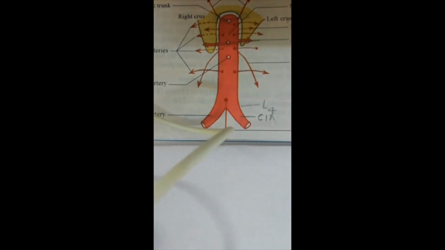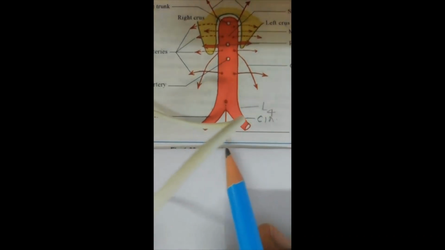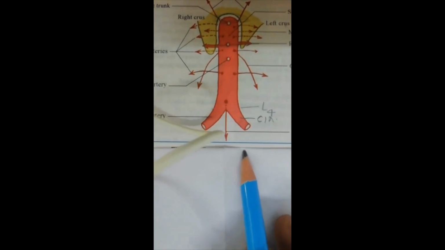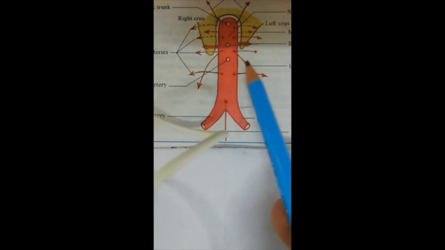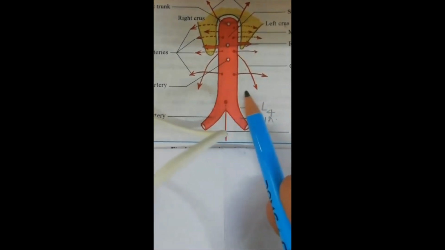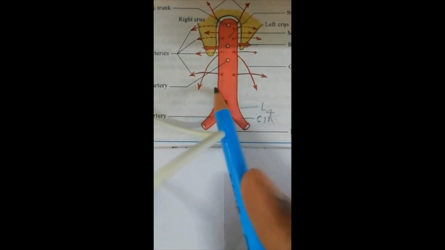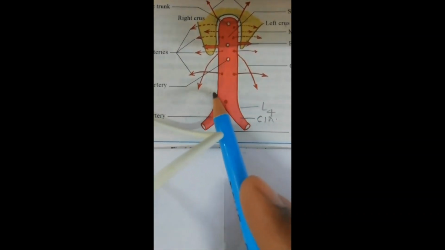First of all, we will discuss the ventral branches. But before discussing its branches, let us discuss its relations. The aorta is not exactly in the midline. It lies slightly to the left of the midline, approximately 1.25 centimeters, and towards its right side lies the inferior vena cava.